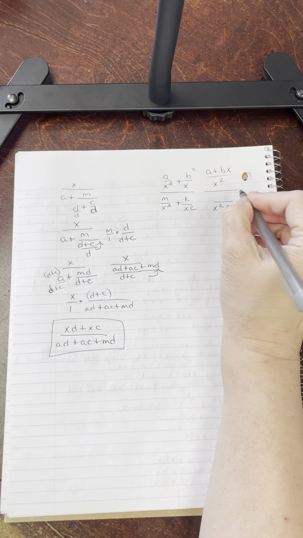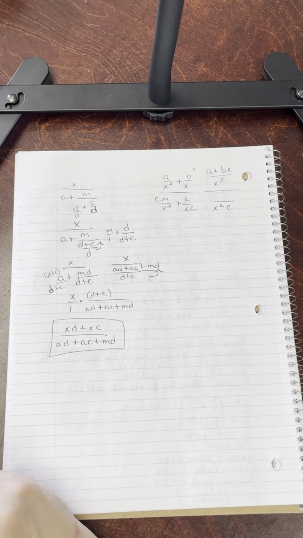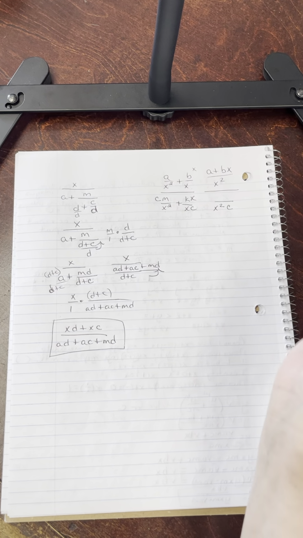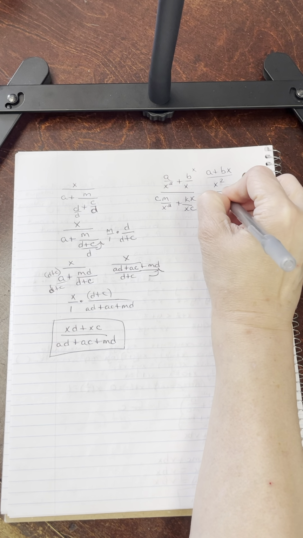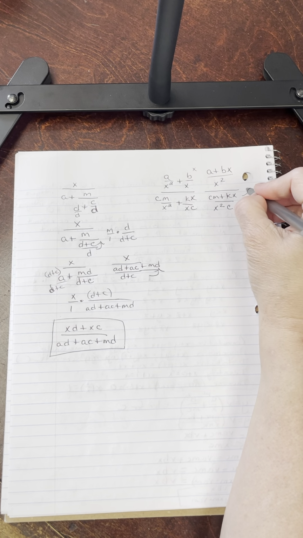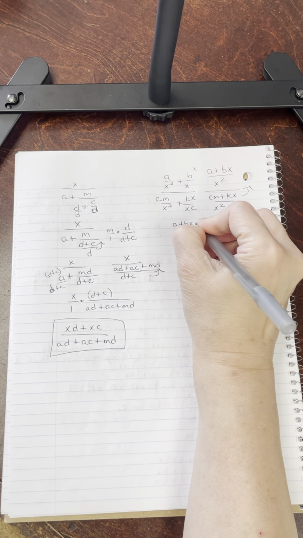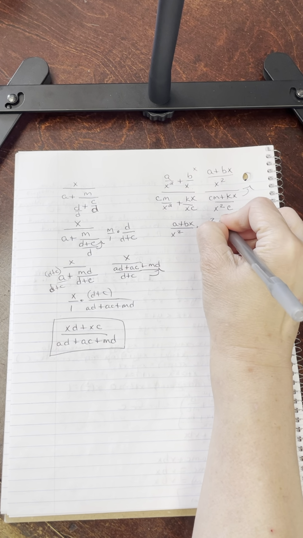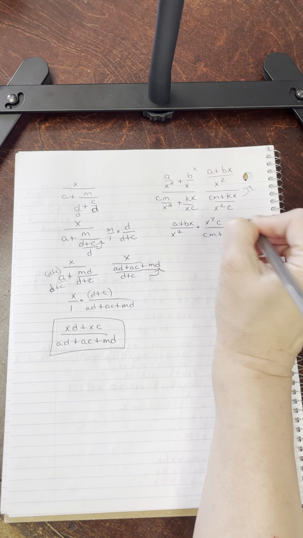and we still need the C. So this one has the X squared, it's lost the C, so it needs a C added with the numerator. This one has one X, but needs another X to be X squared, and it has the C. Then CM plus KX all over that. So fraction divided by fraction, flip and multiply. I'm going to have to rewrite that since there's no space there. Over X squared times X squared over C, with CM plus KX.